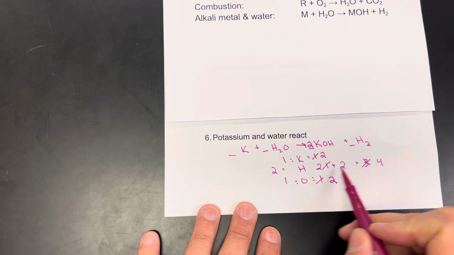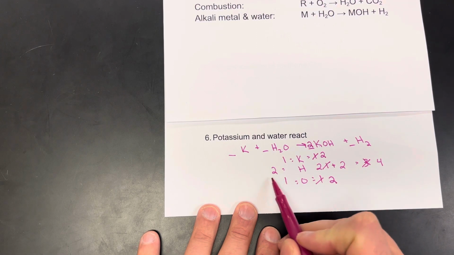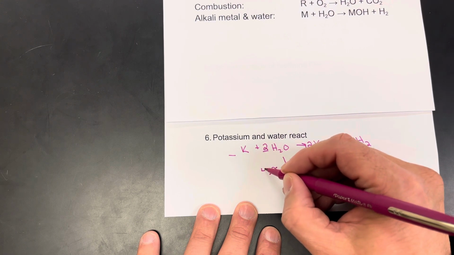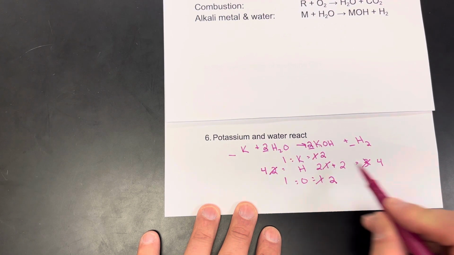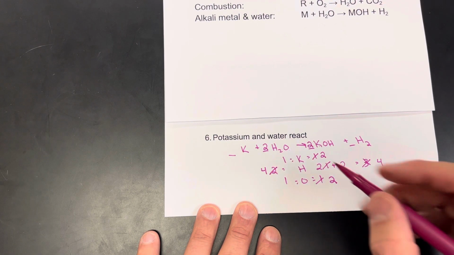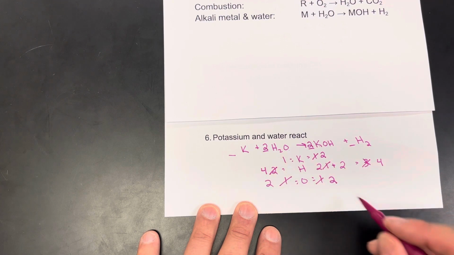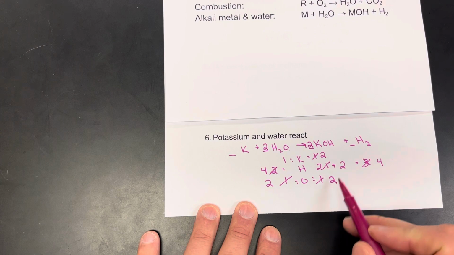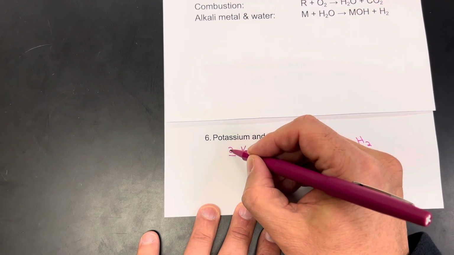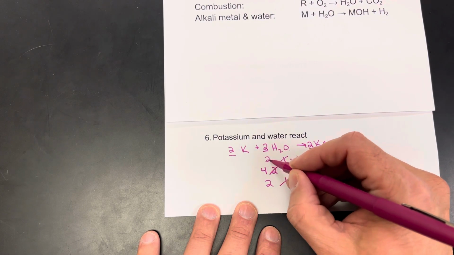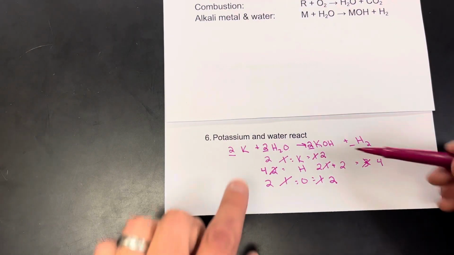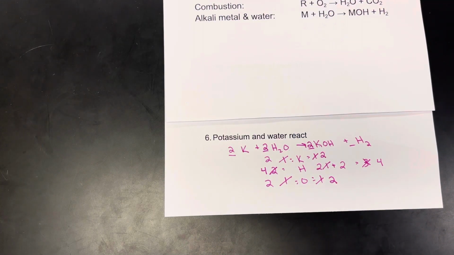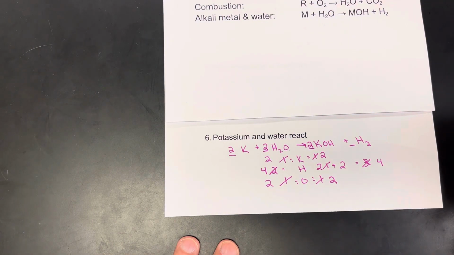So I can come back over here and make the hydrogen 4 by placing a 2 right here, and that makes the hydrogens balance. Of course, 2 times 1 for the oxygen makes the oxygens balance, so I like that. The hydrogens and the oxygens are balanced. And the last thing I need to do is place a 2 in front of the potassium, and then I believe everything's balanced: 2 potassiums, 4 hydrogens, and 2 oxygens for this particular problem.